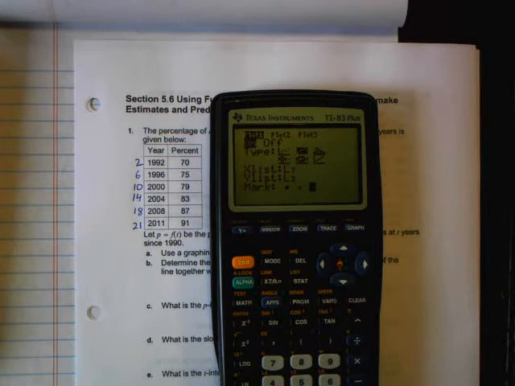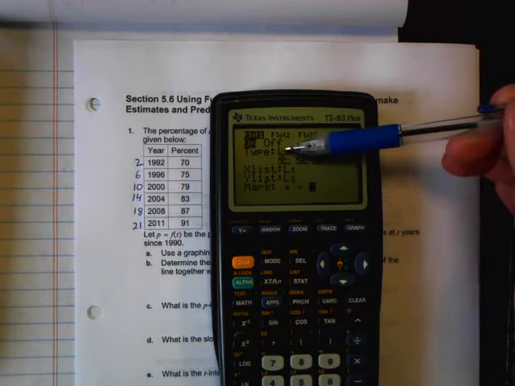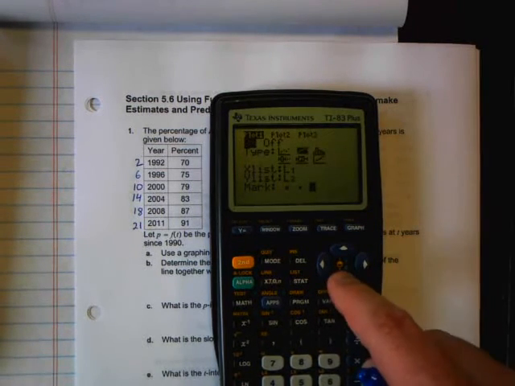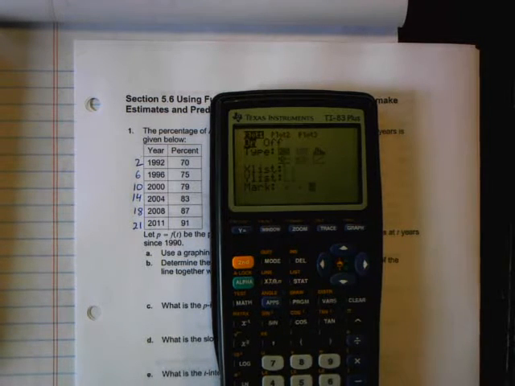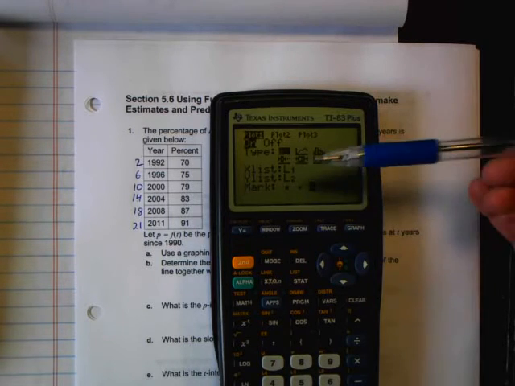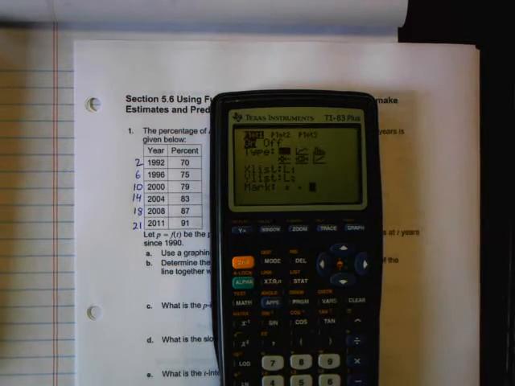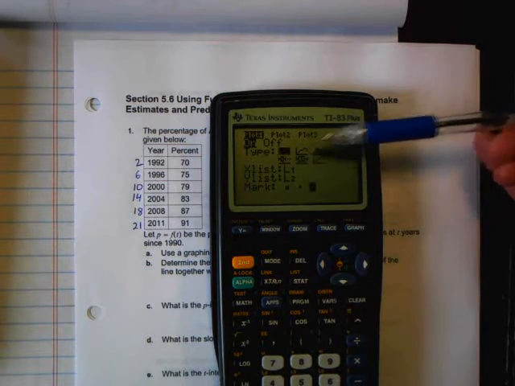Now we have lots of choices for plots. The one we want is actually the very first one, the scatter plot. So I'm going to go down to that one and hit enter. What's the second one? Anybody know? Let's go to line plot. What's the difference between a scatter plot and a line plot? This one will draw the scatter plot and then connect the dots with lines, so it'll look like something you see in a stock market report.